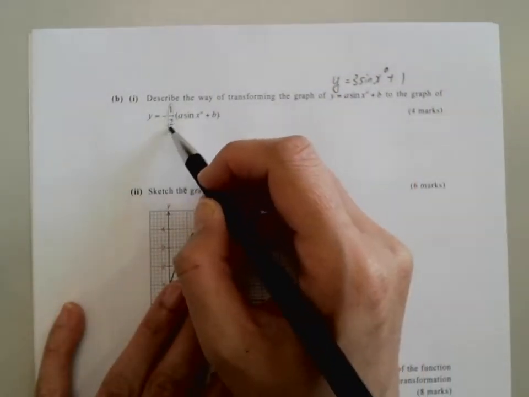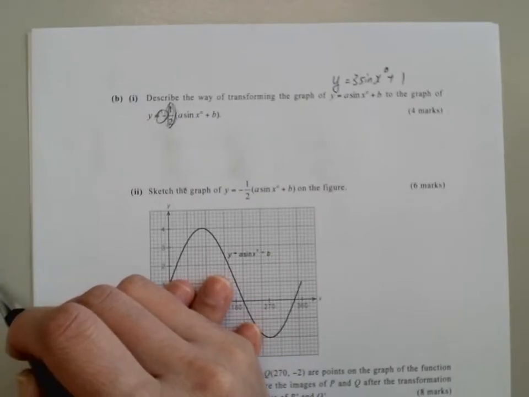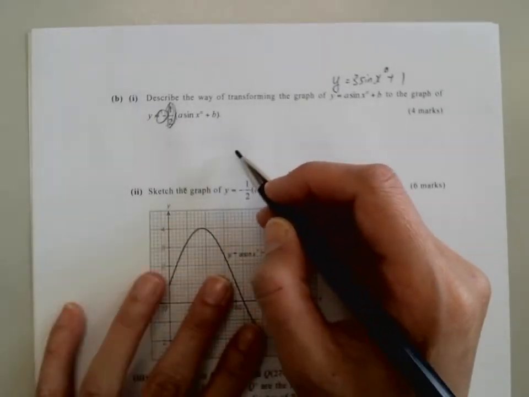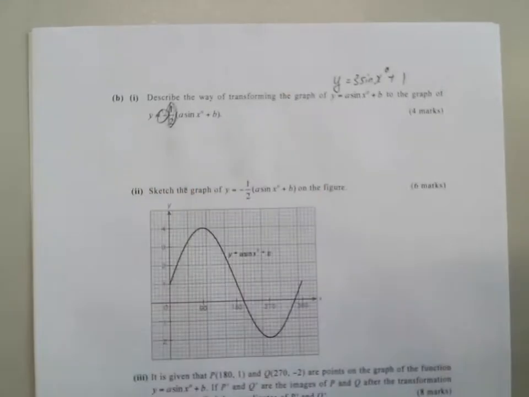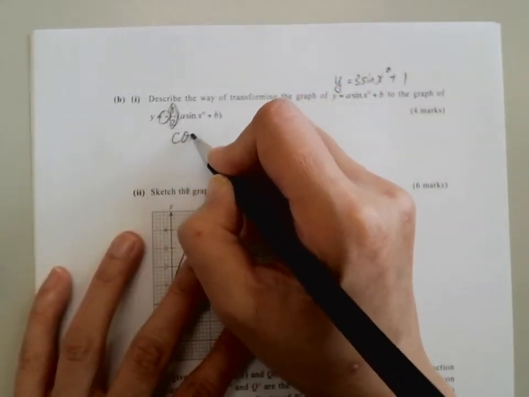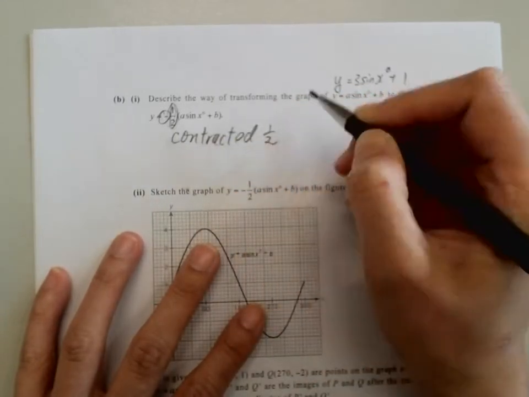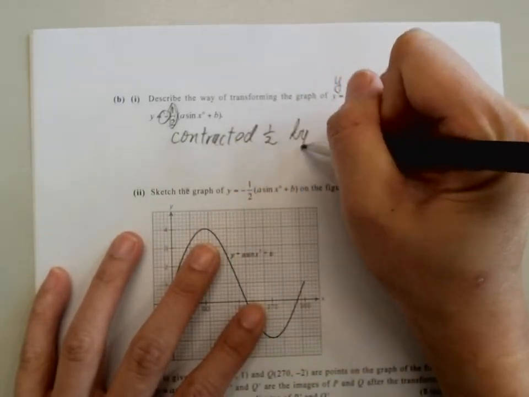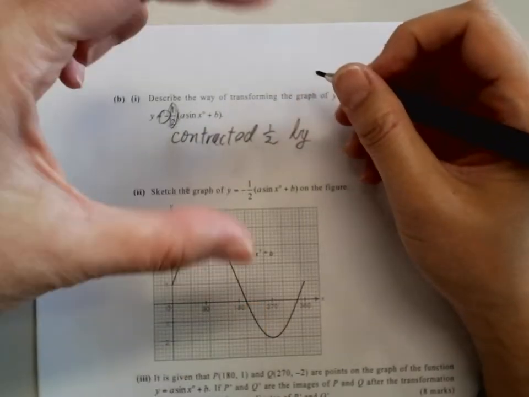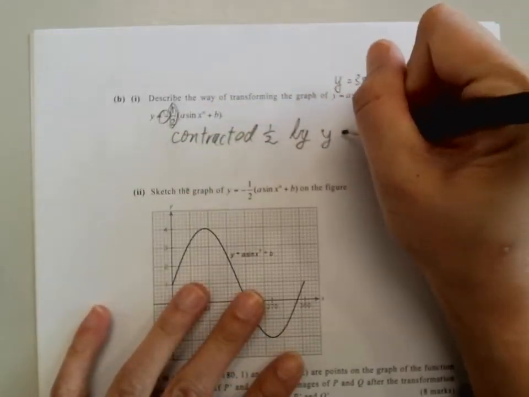We have a multiplication and then a negative. What it means is that it is going through a contraction, squashed to be shorter, because it's outside. So we have a contraction of 1 over 2 in the y direction, so we scale like this, squashed.